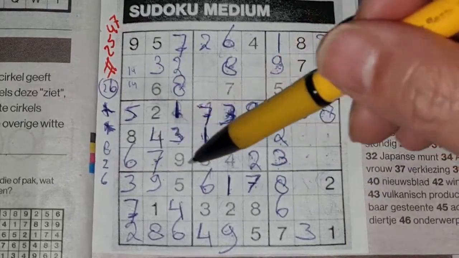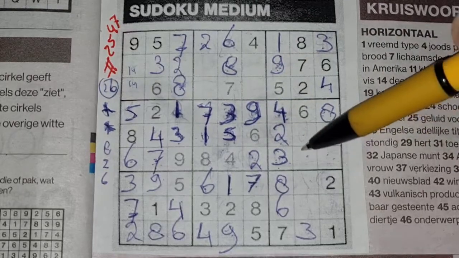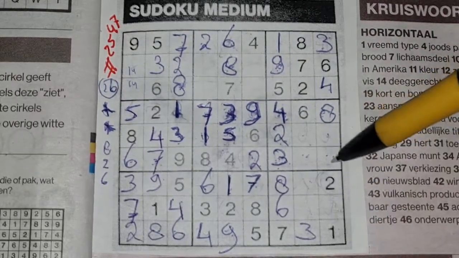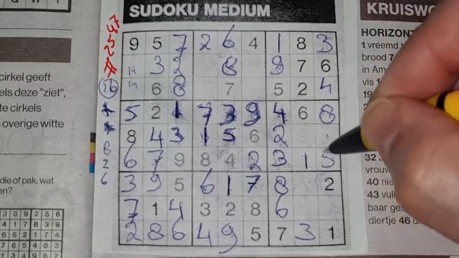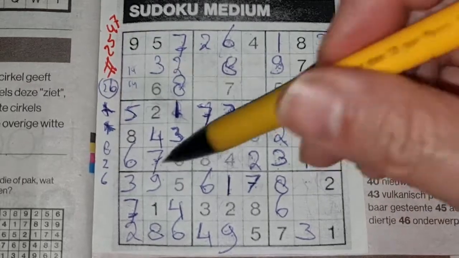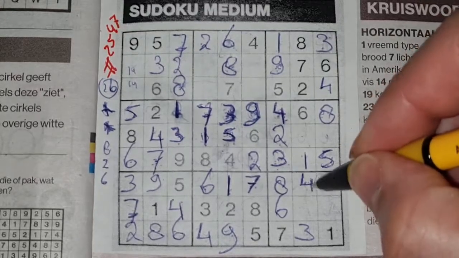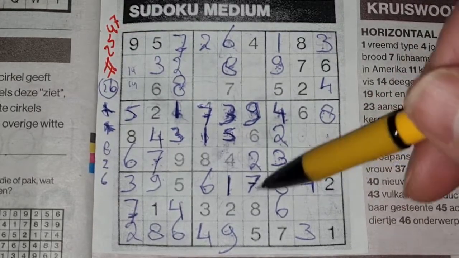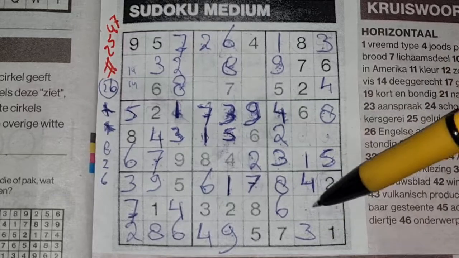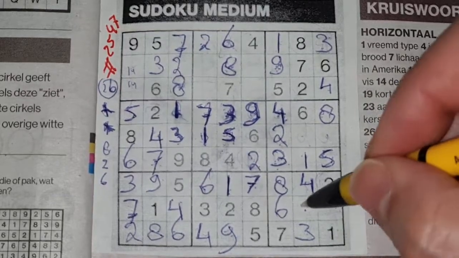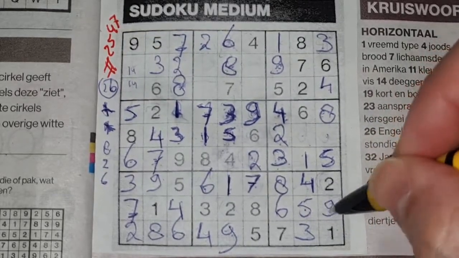2 boxes left in this row for the numbers 1 and 5. We have a 1 here, no 1 there. 1 should be here, and a 5 goes there. 1 number left in this row for the number 4. 2 boxes left in this big square for the numbers 9 and 5. We have a 5 there, no 5 there. 5 should be here, and the 9 goes there.